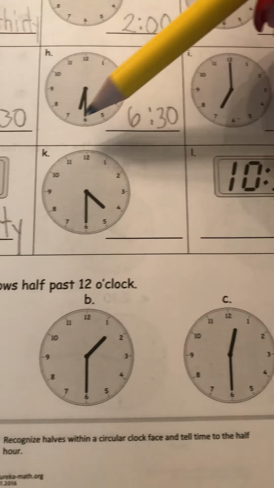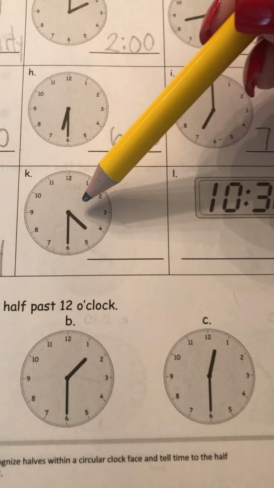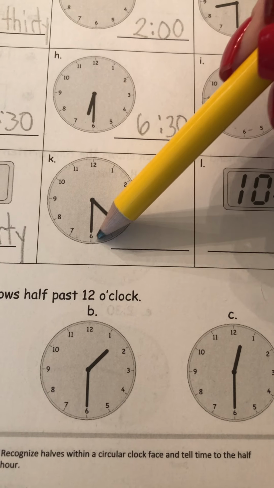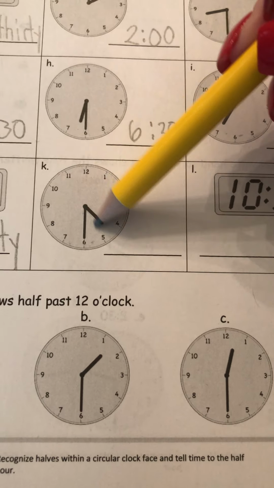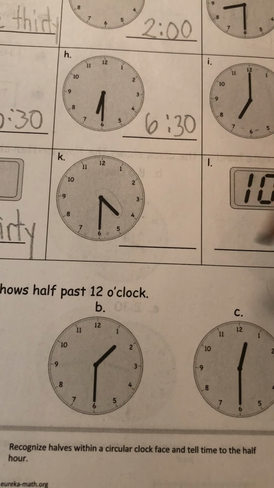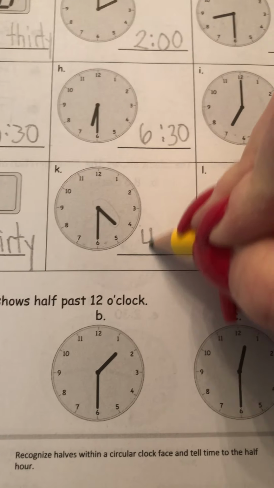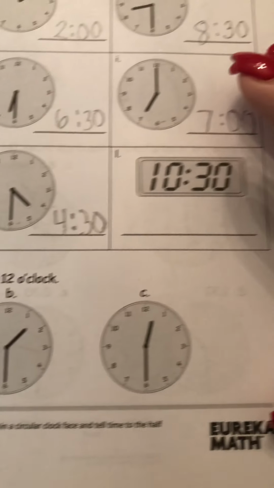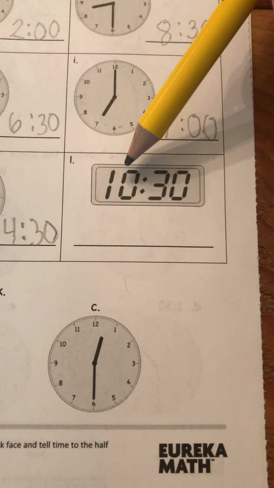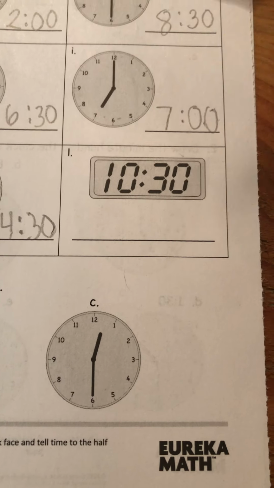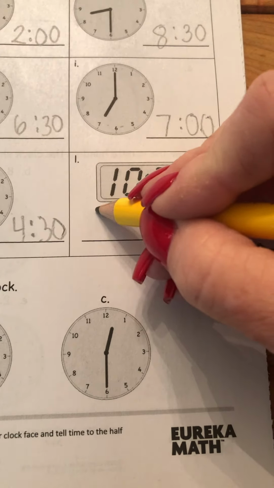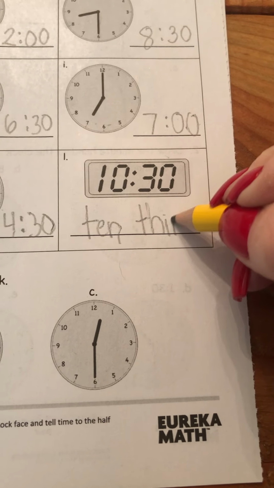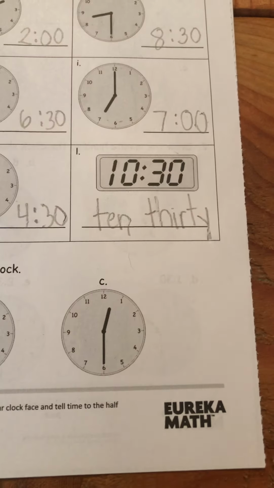Good, let's do K. K has a clock that the long hand or the minute hand is pointed at the 6, and we know that's going to mean 30. And the hour hand is just a little bit past the 4, so that means 4:30. Good job. And the last one, the digital clock reads 10:30, so we're going to write 10, TEN, and 30, THIRTY.